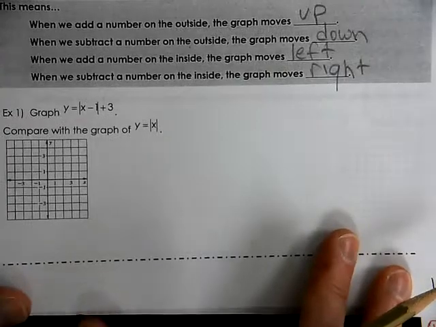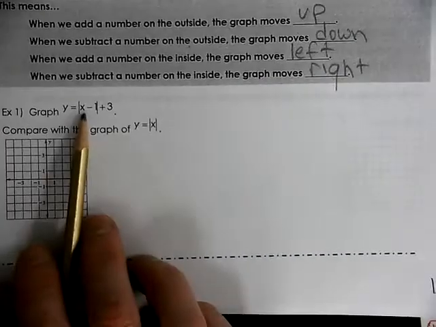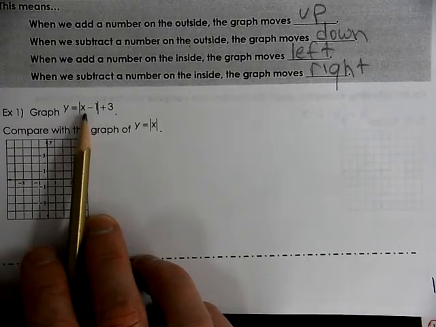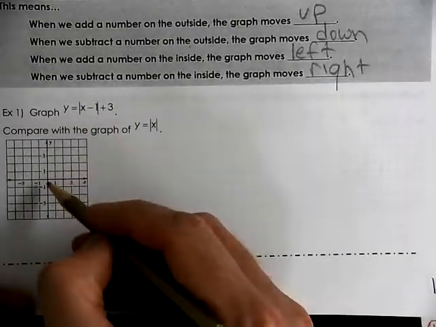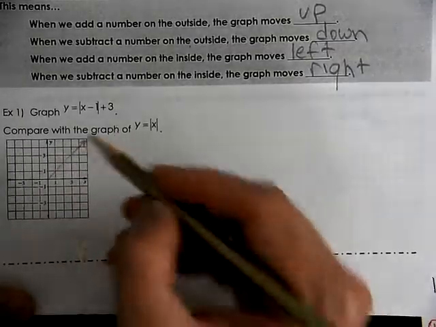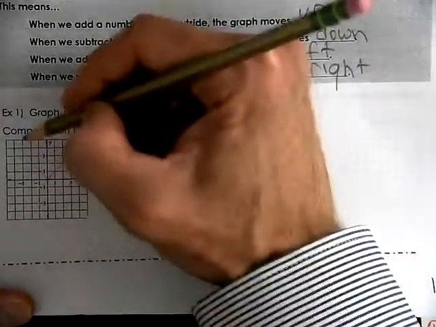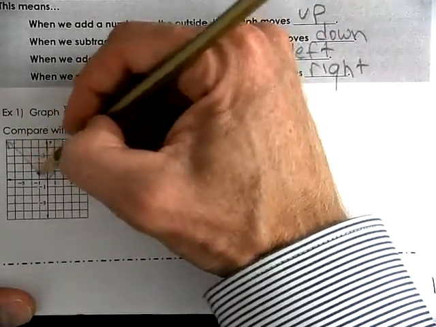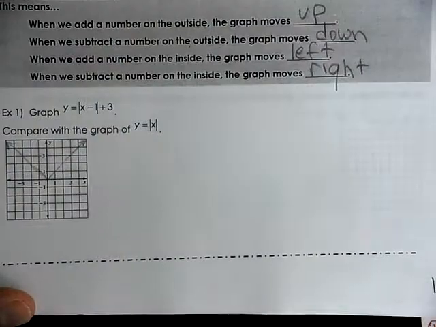All right, let's try this one. We're going to graph this equation. We know that the parent function, you can include this if you like, is what y equals the absolute value of x looks like.